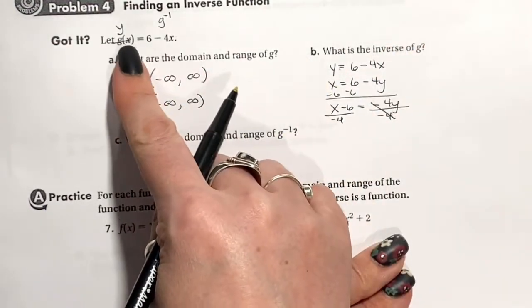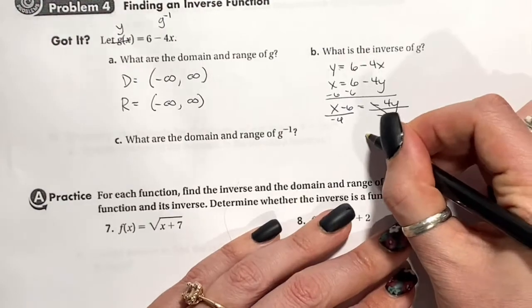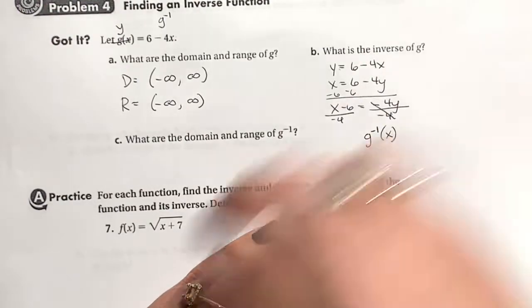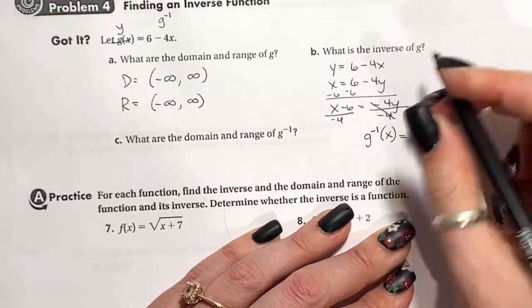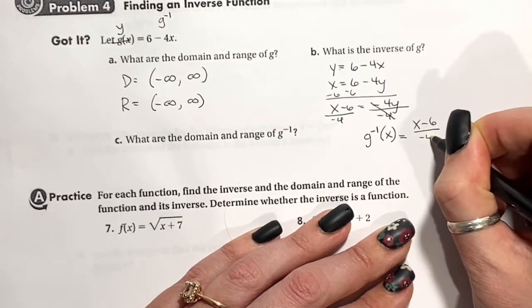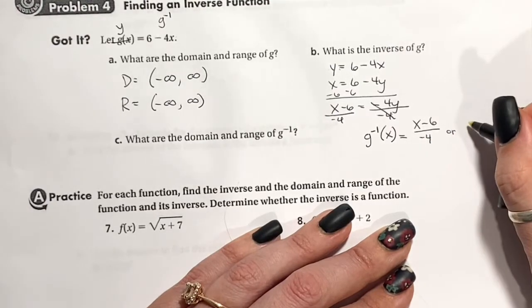Since they started with g of x, we need to write our answer using g of x as well. But to show that it's the inverse, you're going to do that little -1 exponent. So that would just mean the inverse of g. And so again, you can keep it this way where you do x minus 6 over -4. Or if you want, you can write that as a fraction out front.